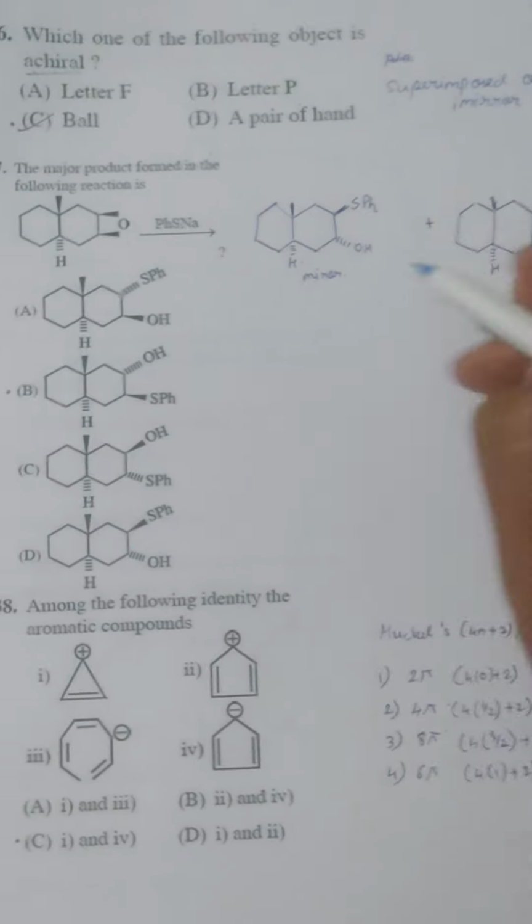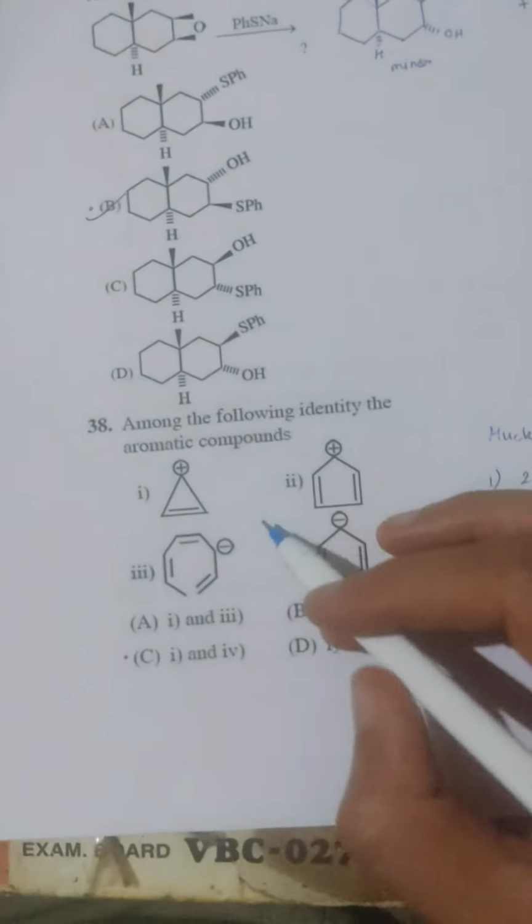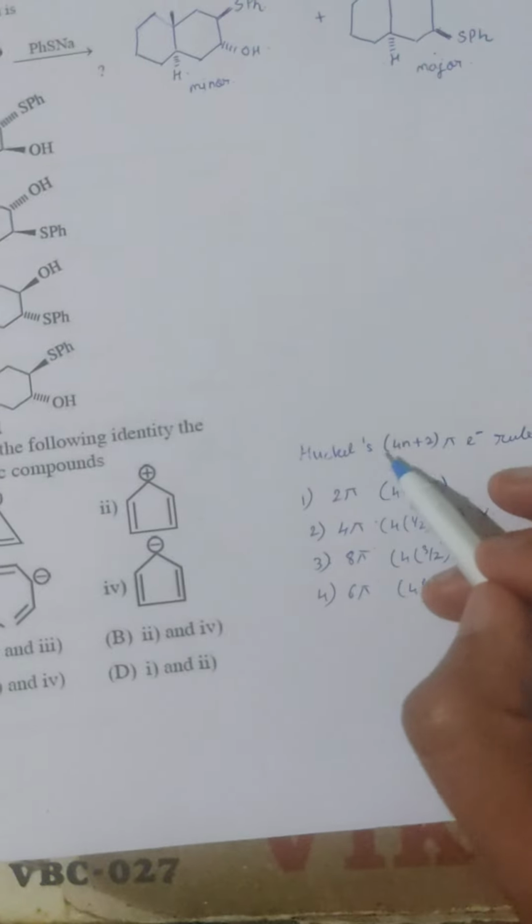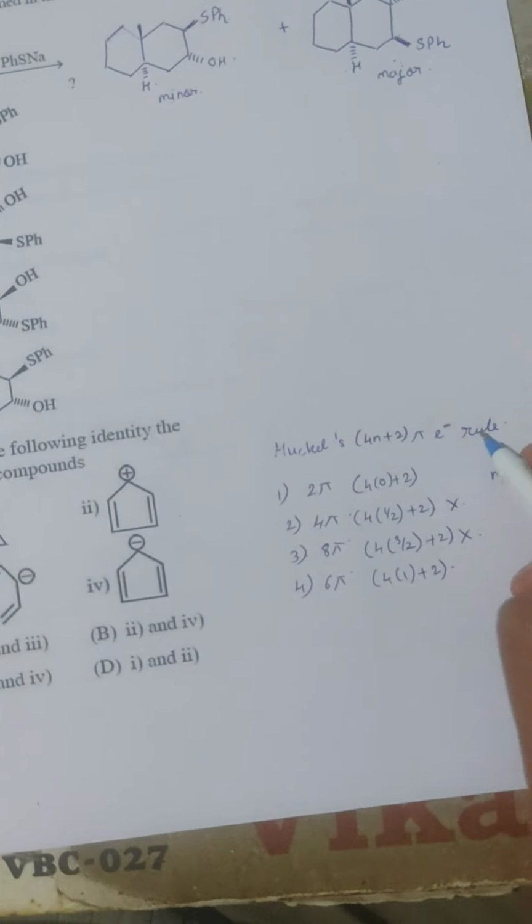So this option is option B over here. Now, among these, we have to find which are the aromatic compounds. For this, we have to consider Huckel's 4n plus 2 pi electron rule.